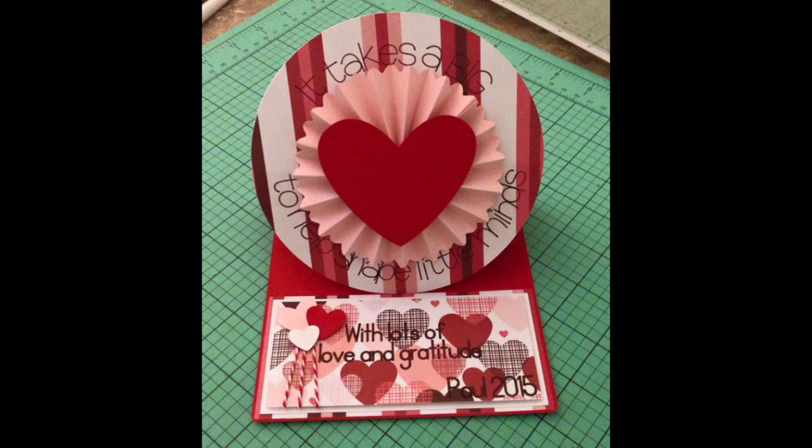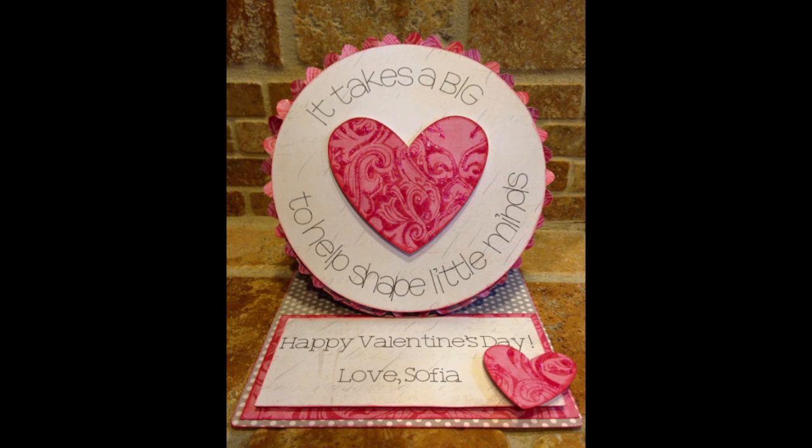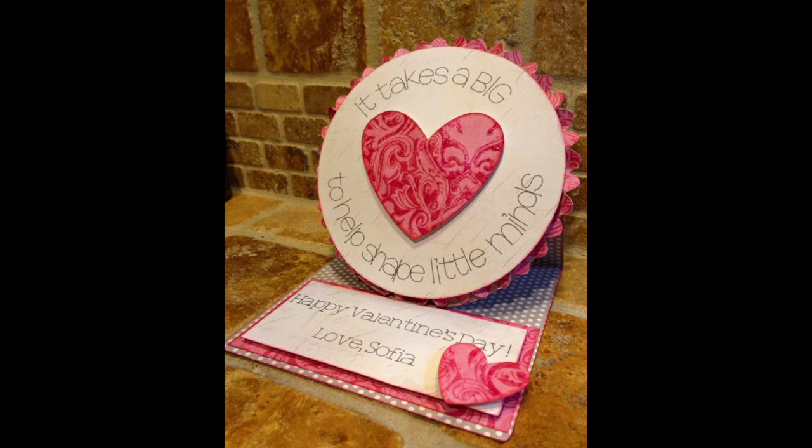And Jackie Castro, look at hers with the pattern paper and a rosette behind the heart and the string under the hearts at the bottom. And Sherry Phillips Martin, she always does awesome cards. And she also put a background behind it, and there it is in another view.